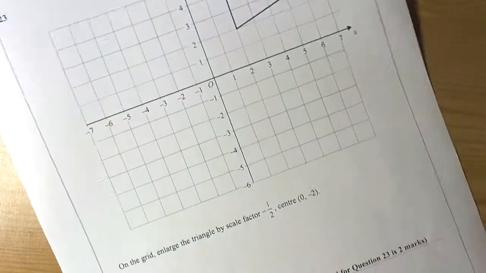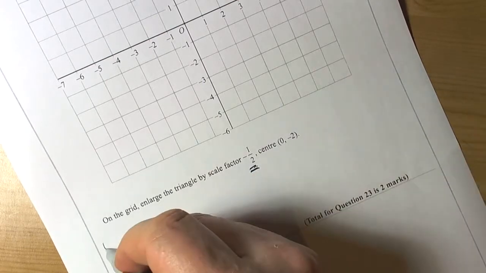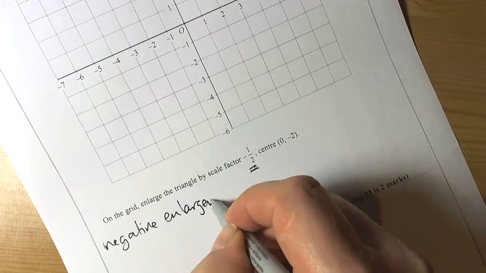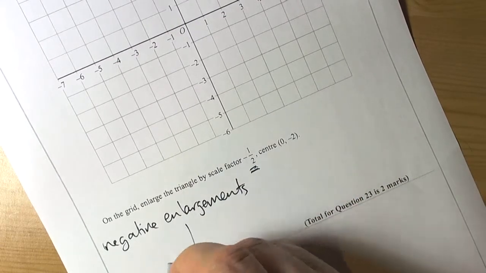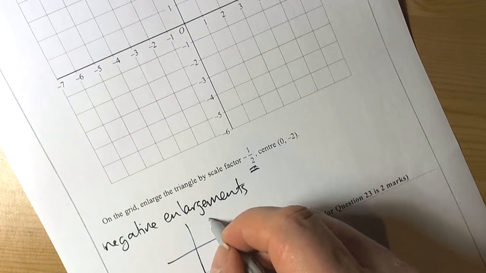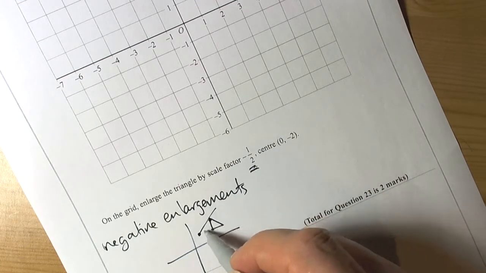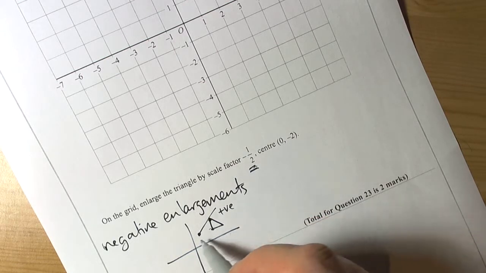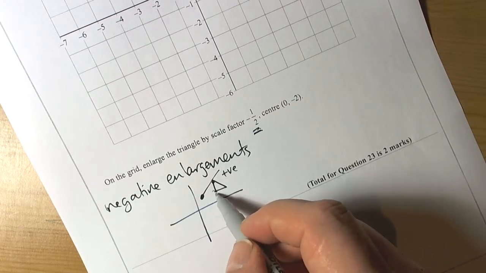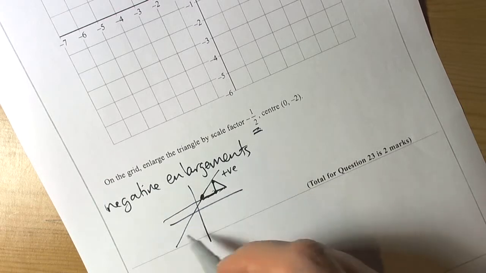So this question is asking us to enlarge the triangle by a scale factor of -1/2. So this question is about negative enlargements, which basically means that if I've got a shape here, and a centre of enlargement, then usually we'd be going in the positive direction. But in this case they want us to go in the negative direction. So from our centre it means we've got to create our ray lines, our construction lines, in the opposite direction.